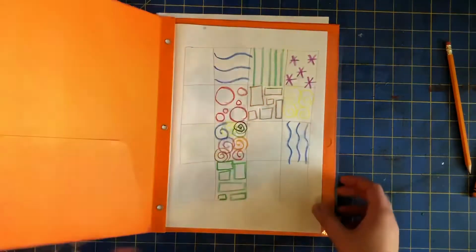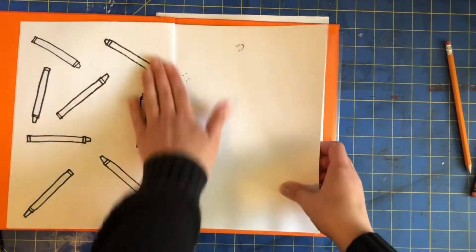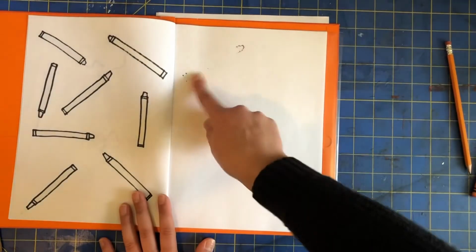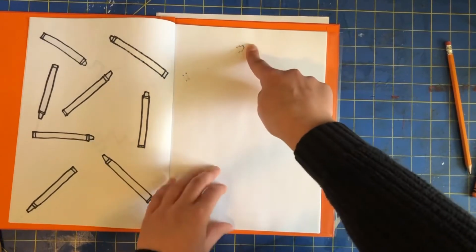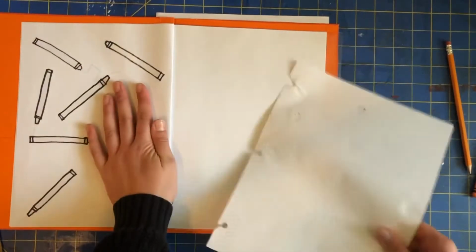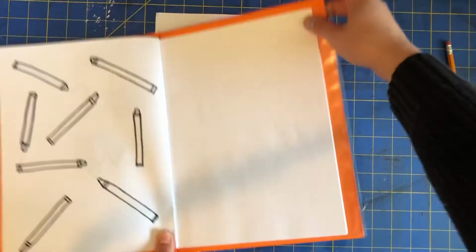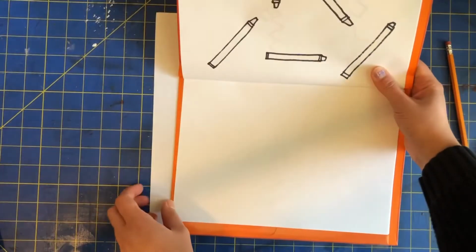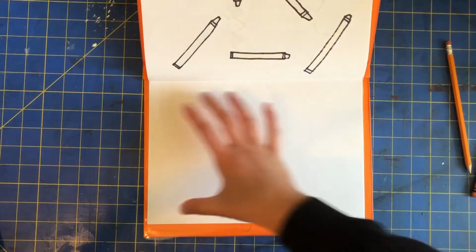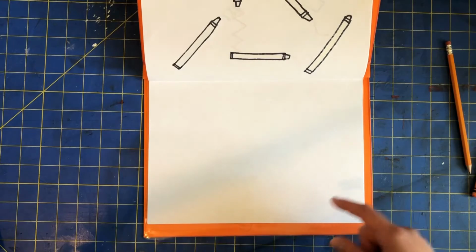To start, I need you to turn to the next clean page in your sketchbook. And if you had a situation like mine where you had some bleed through, you can actually take that out and then you will use this later because we want a completely clean page. Turn your paper horizontal for me. Horizontal is whenever it's long. This is also known as landscape.